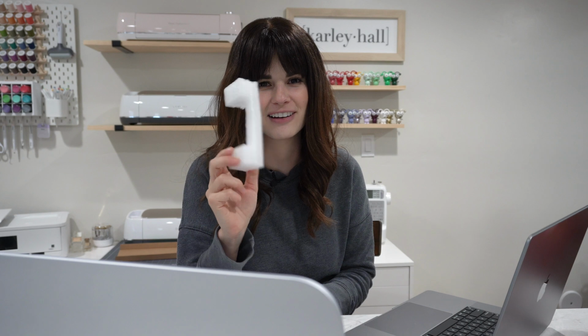Once you have everything plugged in, we're going to power on our machine. Before you power on your machine, make sure to grab this little piece of foam out of your machine. Don't be like me and power it on with that. So pull that out and then power on your machine.